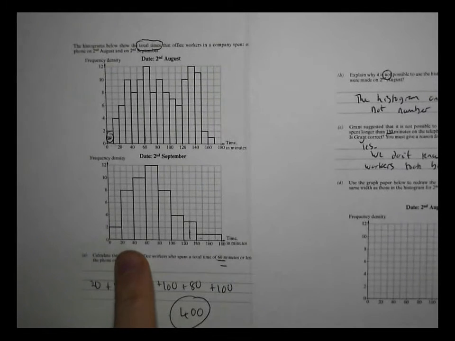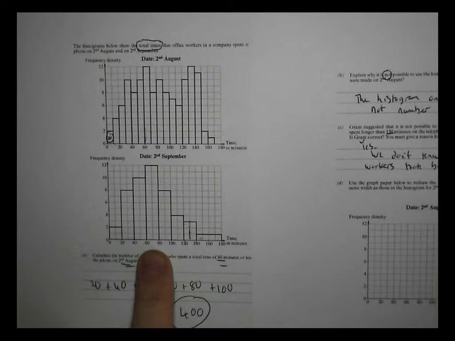0 to 20, we have a 20 to 40 group, a 40 to 60 group, a 60 to 80 group, an 80 to 100 group, a 100 to 120, a 120 to 140, and finally the sneaky one, we have a 140 all the way to 180. Okay, so there are the groups.